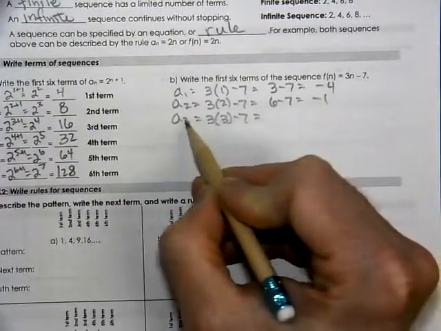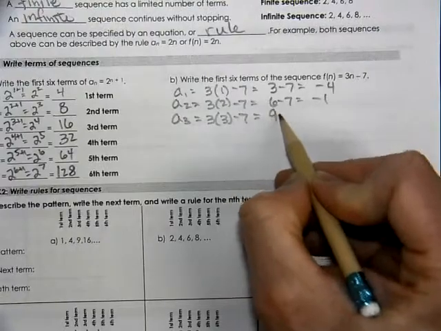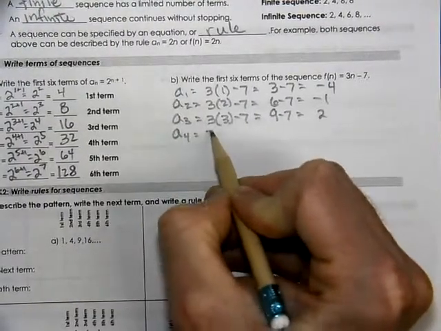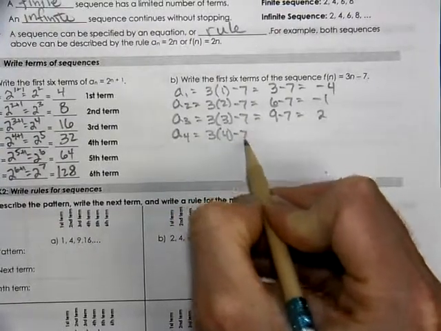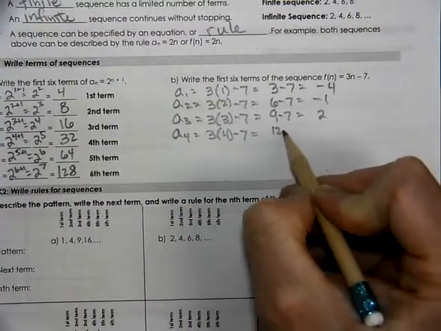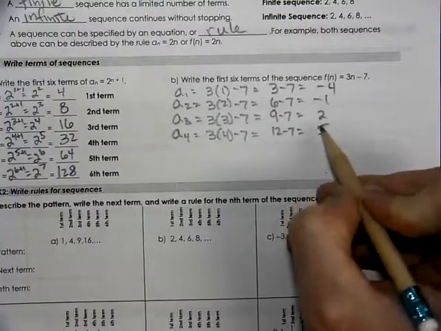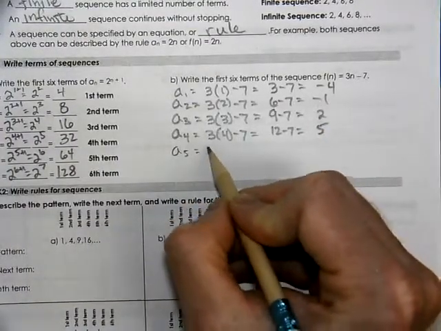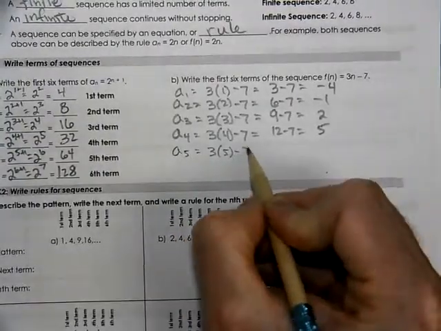To find our third term, we plug in our 3. Our fourth, we plug in a 4. And our fifth.